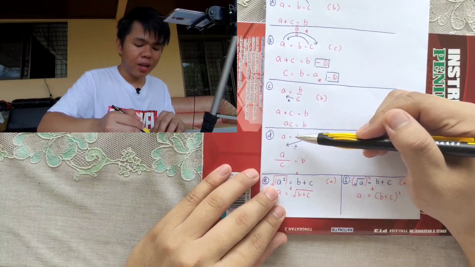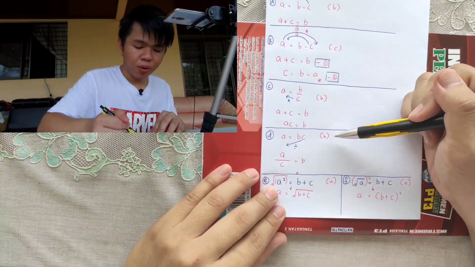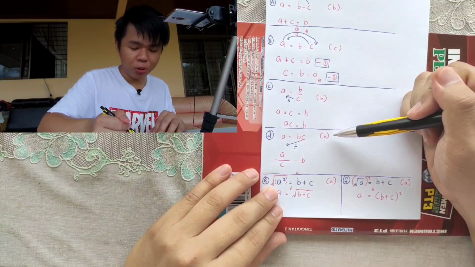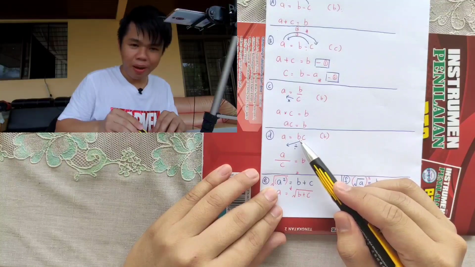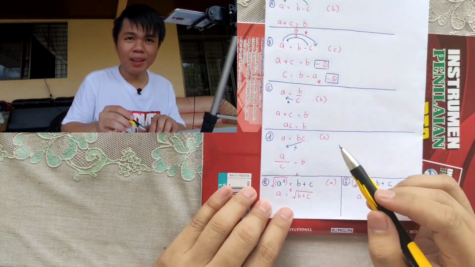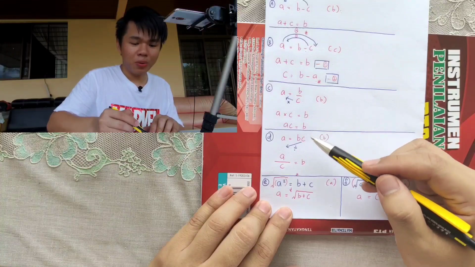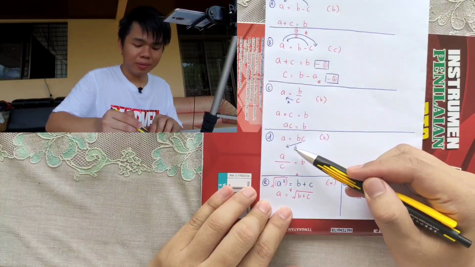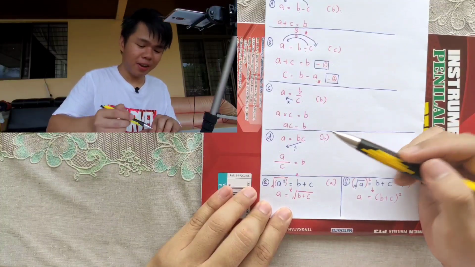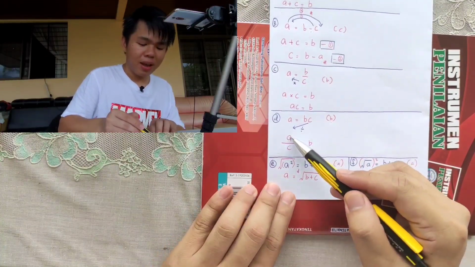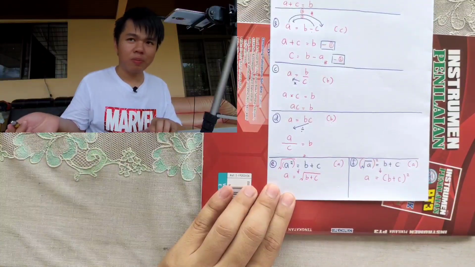Next equation, A equals to BC. This time again, I want you to make B as your subject of formula. Right now it is paired together with C. So you need to drag C down and it becomes division. So it becomes like this: A over C equals to B.